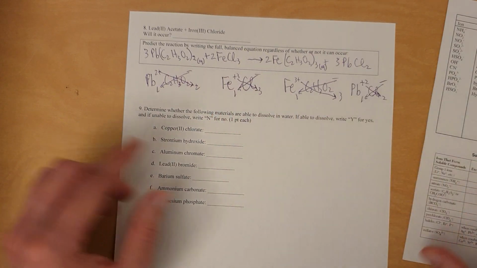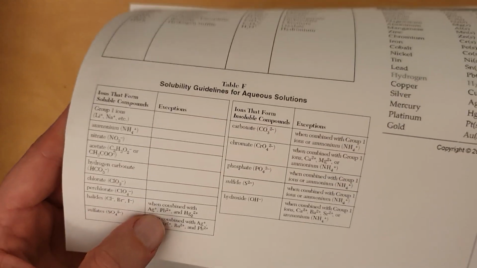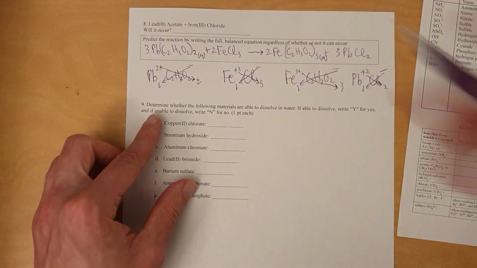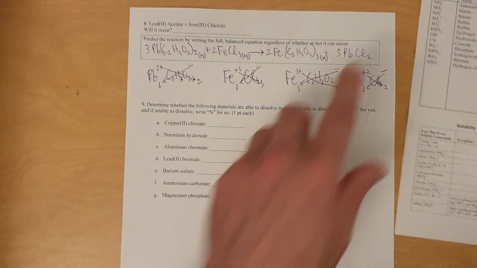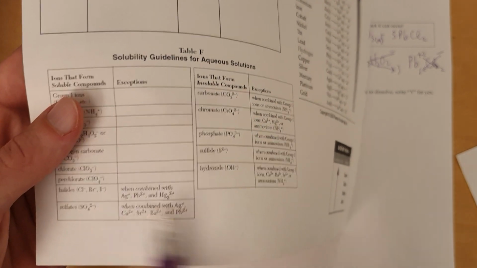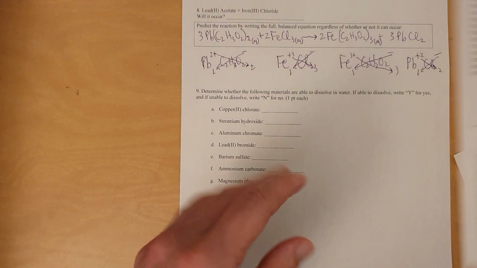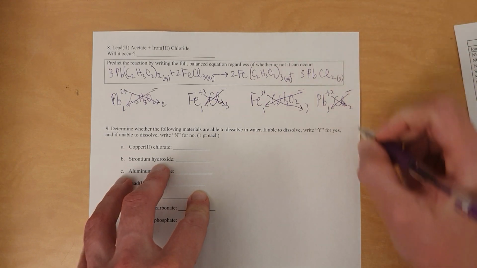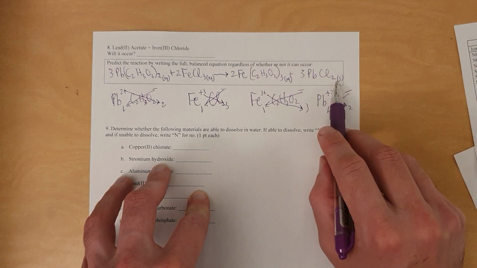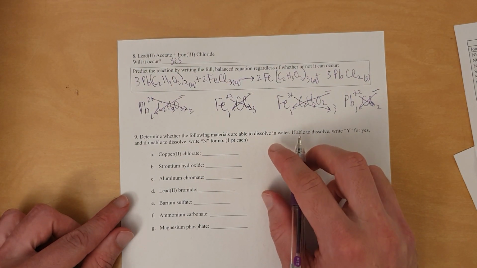Now, the chlorides, where do we find those? Right here under halides. Anything paired with a chloride is a halide. Halides are soluble, so they're always aqueous unless paired with one of these. So iron chloride is not one of the exceptions, so it's soluble, it's aqueous. But lead chloride, notice lead is an exception. Although chlorides are soluble, because lead's an exception, it's not soluble, and if it's not soluble, we're going to put solid. Because something is non-aqueous, yes, the reaction occurs. And that's how you do that one.